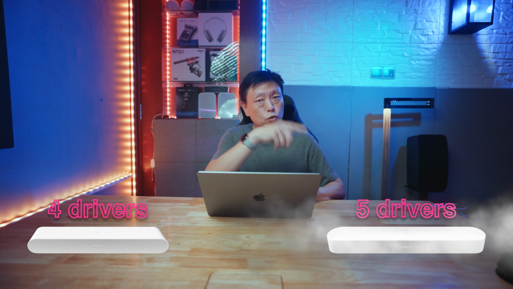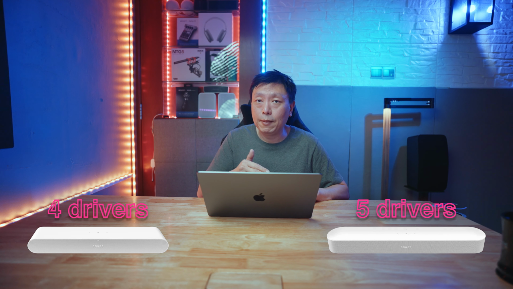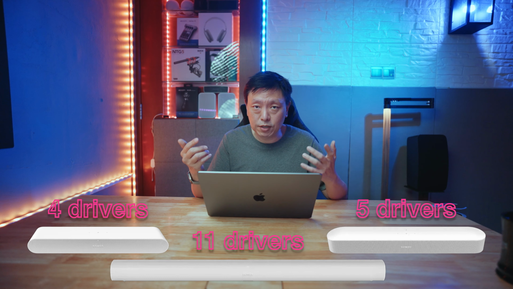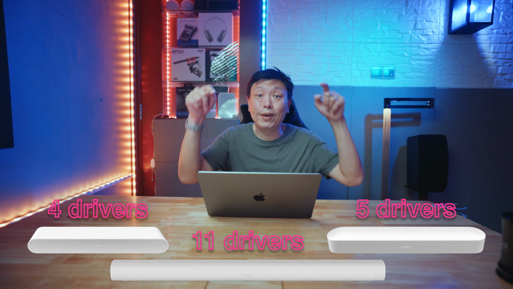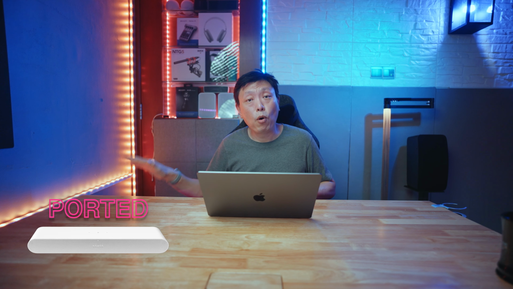The Sonos Ray has 4 drivers with 4 individual accompanying amps powering these 4 drivers. The Sonos Beam has 5 drivers with individual amps powering them as well. And same configuration, 1 amp to 1 driver, for 11 drivers in the Sonos Arc. And what all this means is that there are different design principles behind the 3 soundbars that we are talking about. For the Sonos Ray, it is actually a ported design.